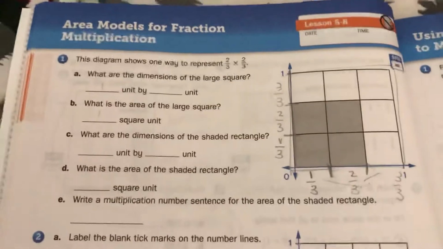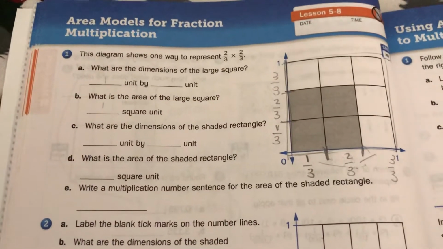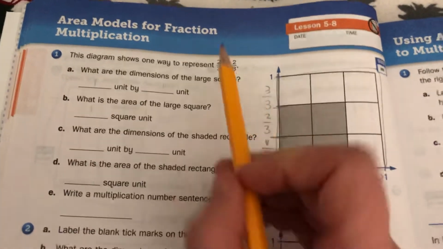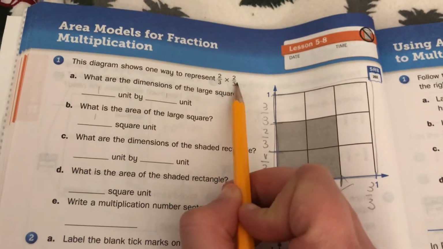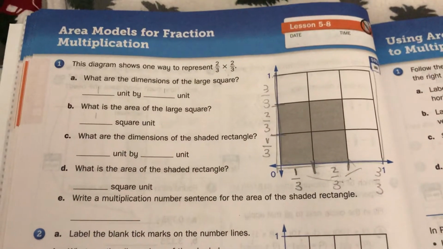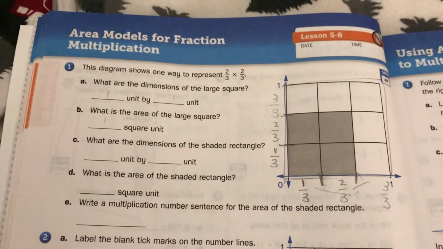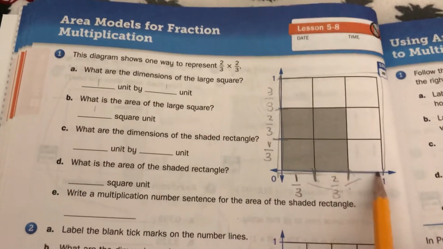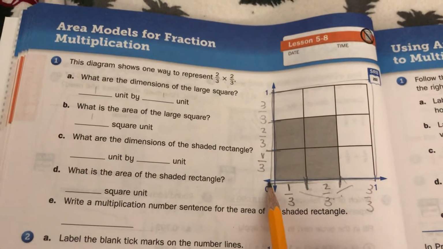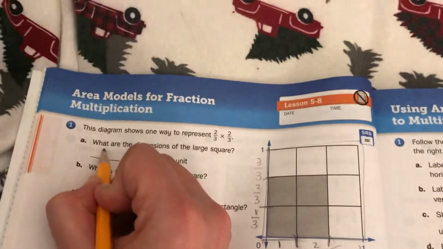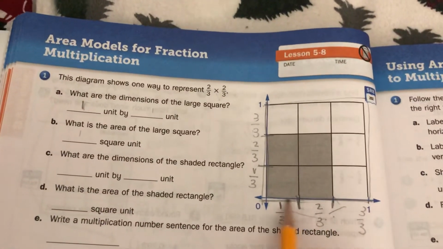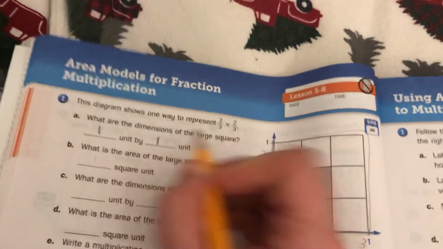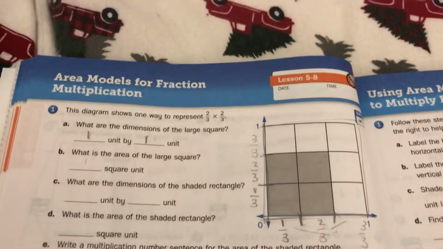So let's look here at the questions. It says the diagram shows one way to represent 2/3 by 2/3, or 2/3 times 2/3. It says, what are the dimensions of the large square? Well, the dimensions of the large square are 1 unit, because it's 1 whole unit as my length by 1 whole unit as my width.